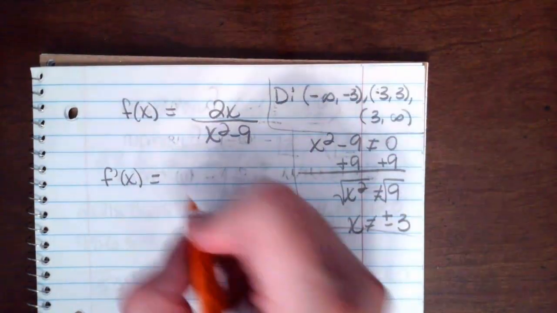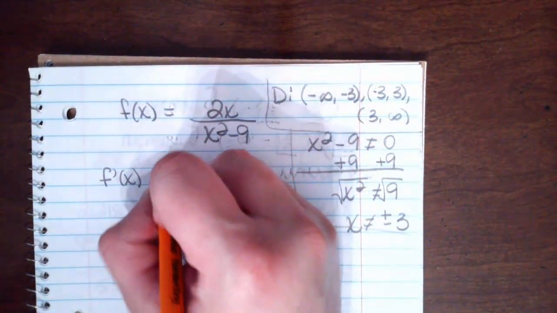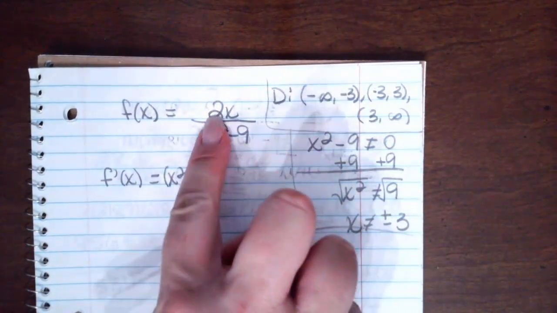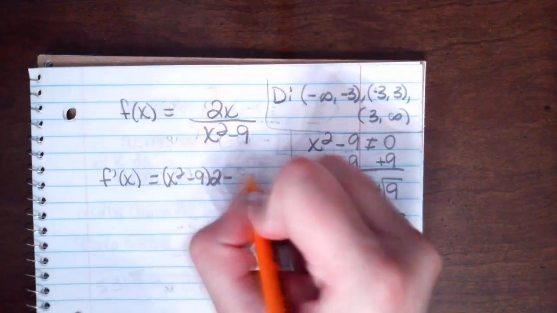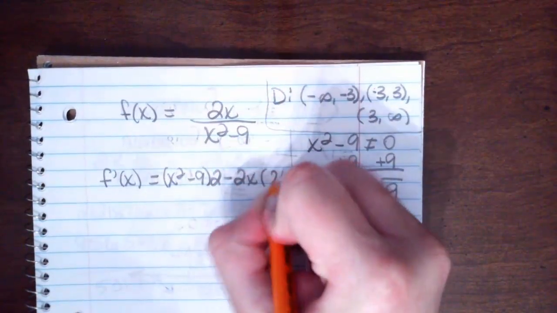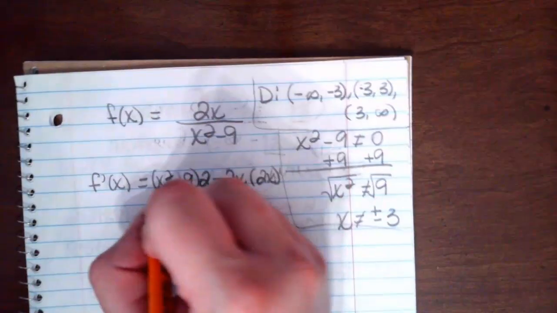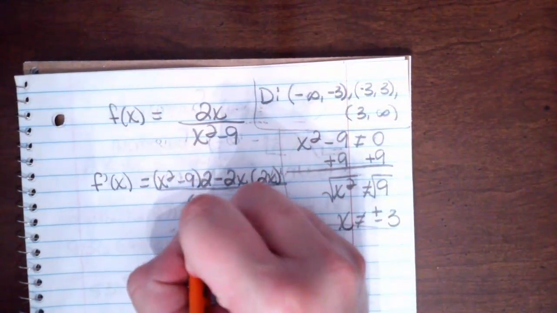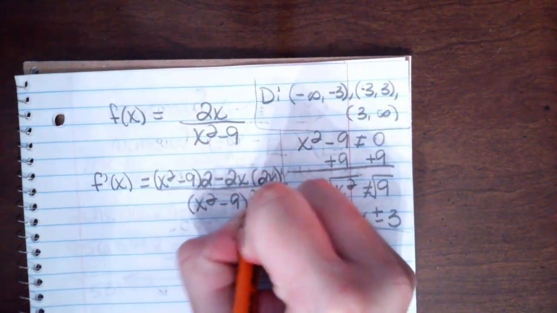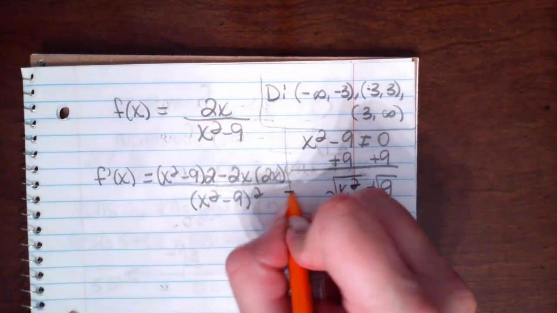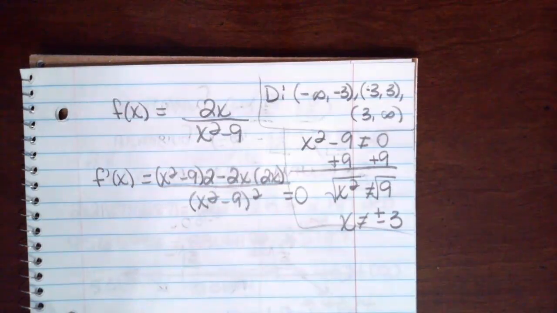So I've got the bottom times the derivative of the top minus the top times the derivative of the bottom, all over the bottom squared. Okay, so that thing needs to be equal to 0.